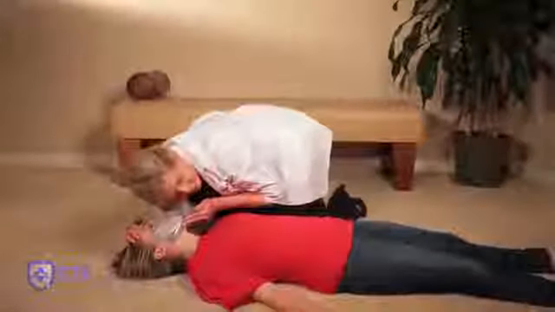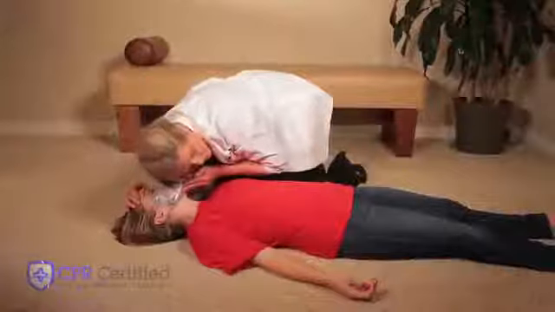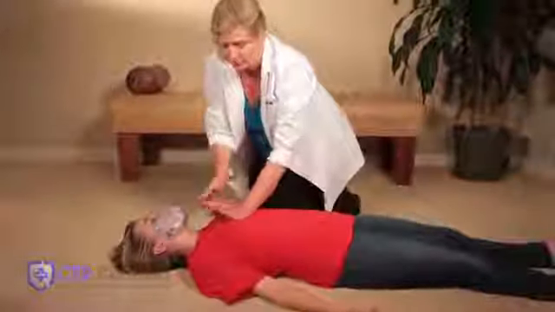Look for the chest to rise between breaths. If there was no one available to help, after performing 5 cycles of CPR, call 911 and/or get an AED.